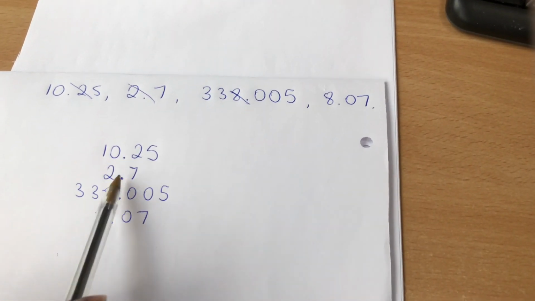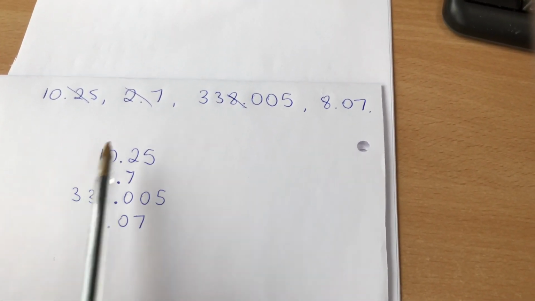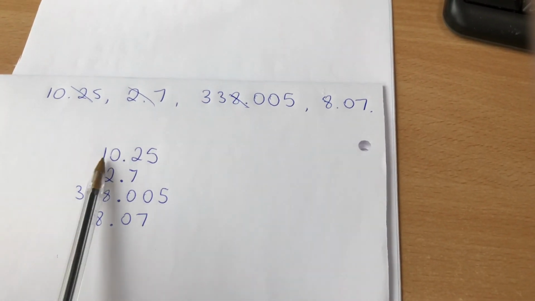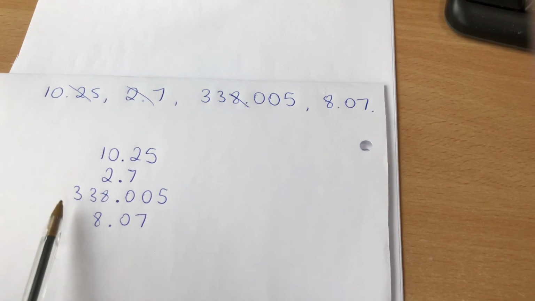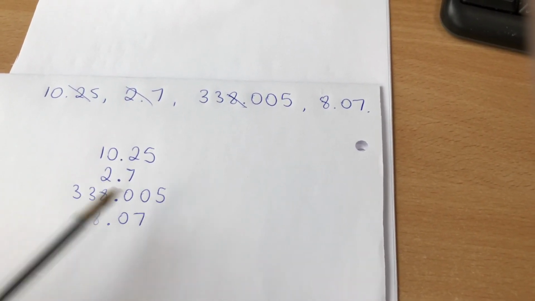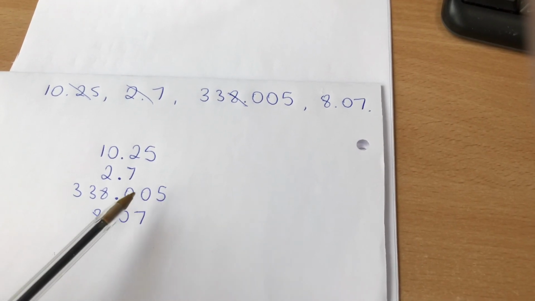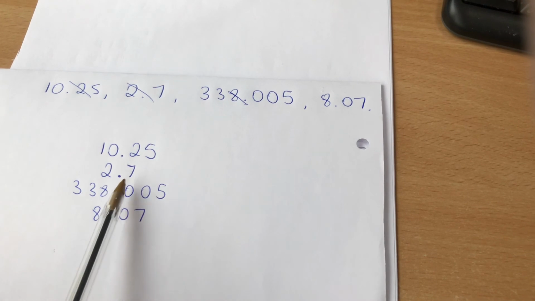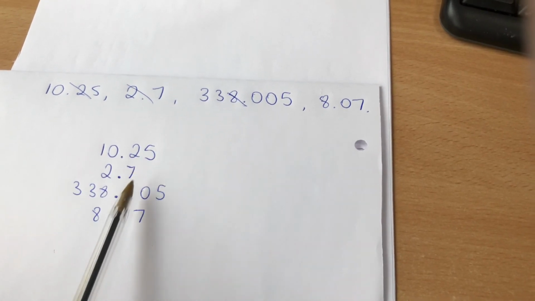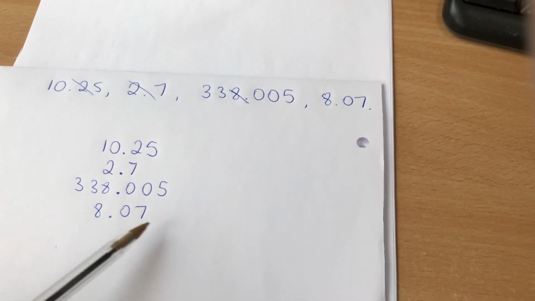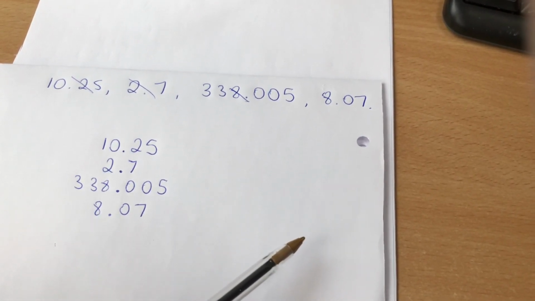You've got your decimal points under each other, which means all of your place values are in the correct place. The units are in the correct place, the tens in the correct place, the hundreds in the correct place. And then after the decimal point, as your value starts to get smaller as you go to the right hand side, you've got your tenths in the correct place, your hundredths in the correct place, your thousandths in the correct place, and of course you can go further along and so on and so on.